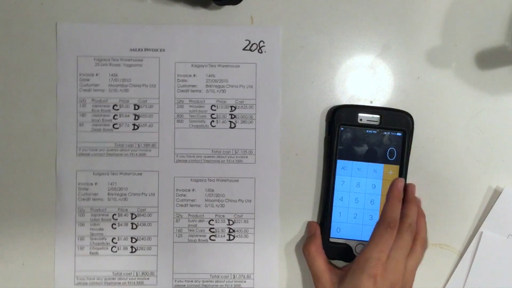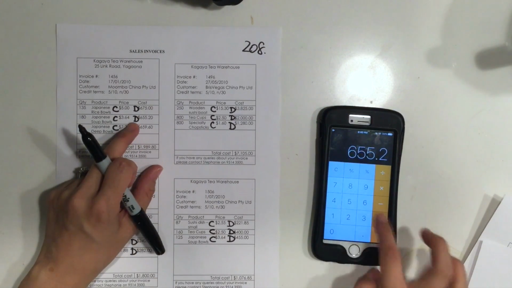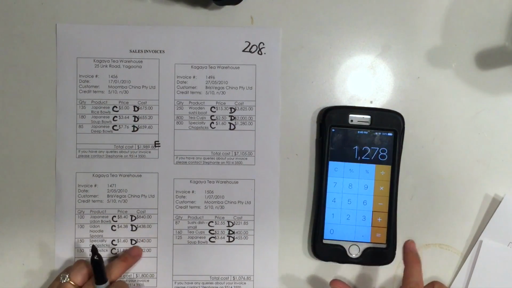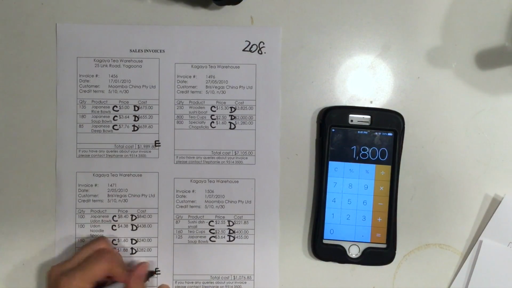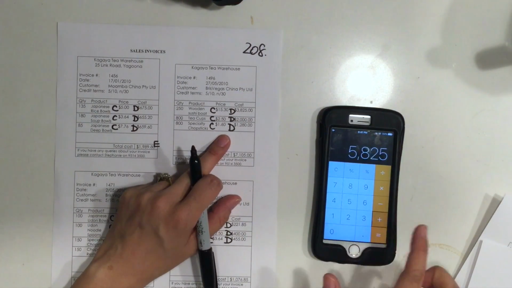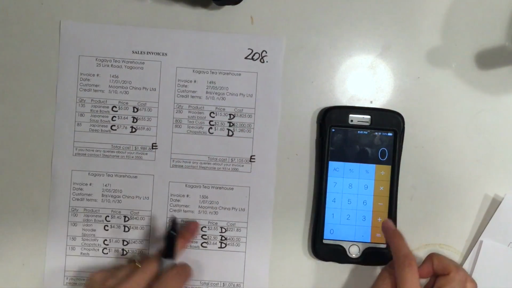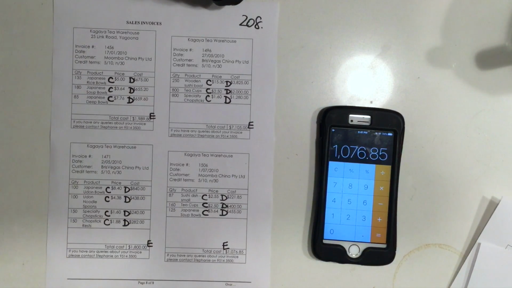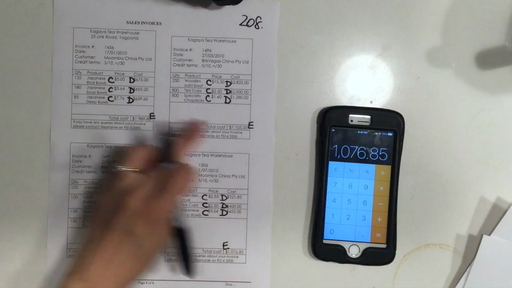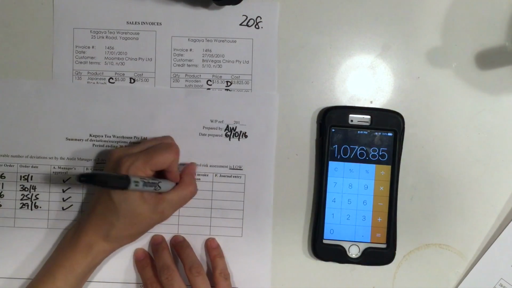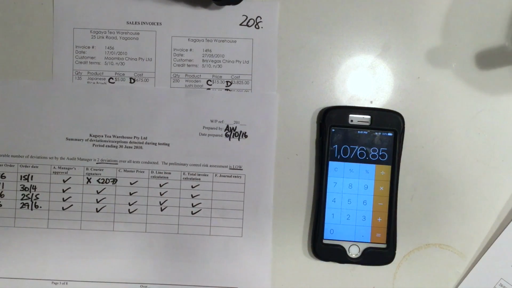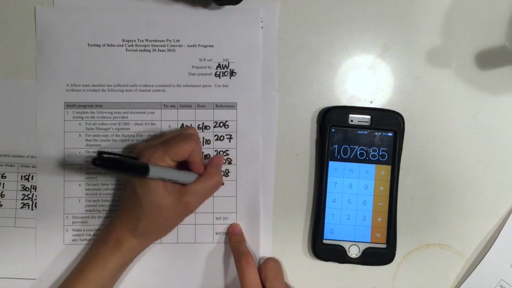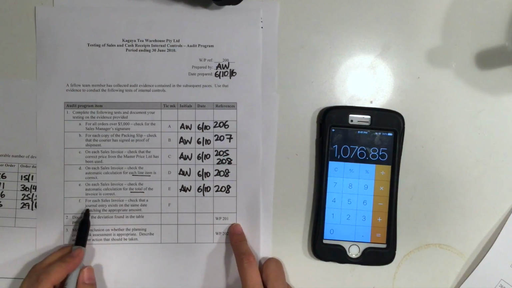All right, so more calculations. All right, so we can see all of our invoice totals are correct. Tick, tick, tick, tick. We fill this in on our master sheet. Okay, and that just leaves us with F.